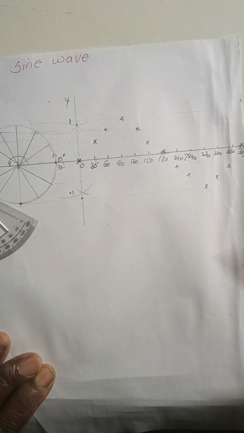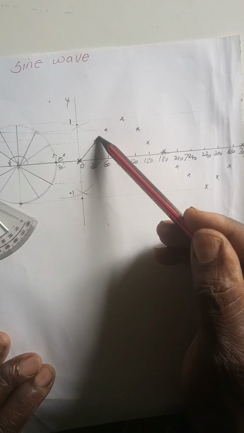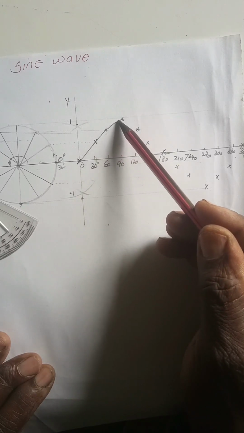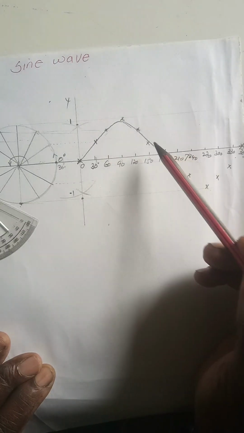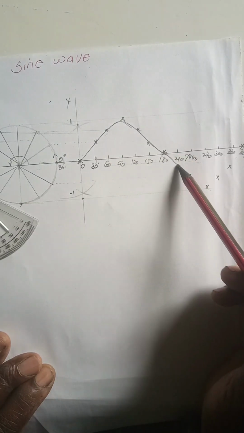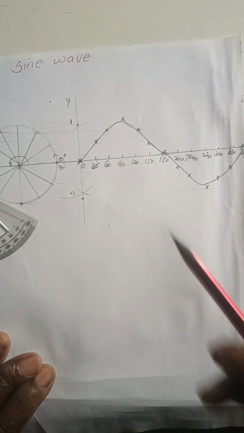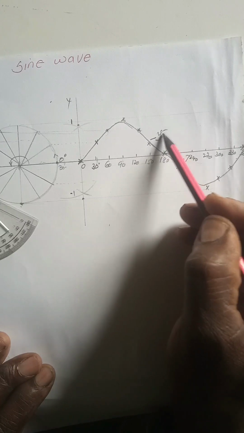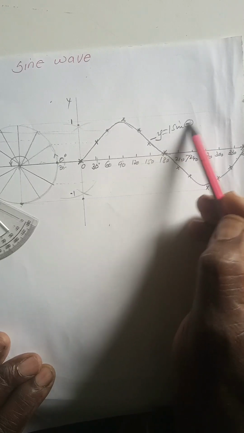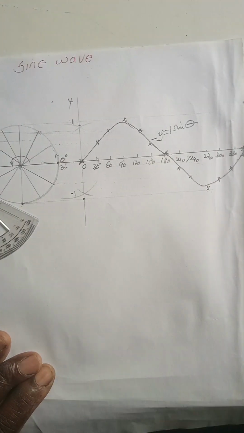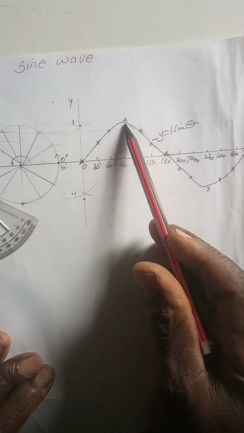And then we use a smooth curve like that to join these points so that we can have a clear picture of how the wave is moving like that, then down here like that, and then up there like that. And we label it as y is equal to 1 sine theta. Now we have already represented our sine wave like that.